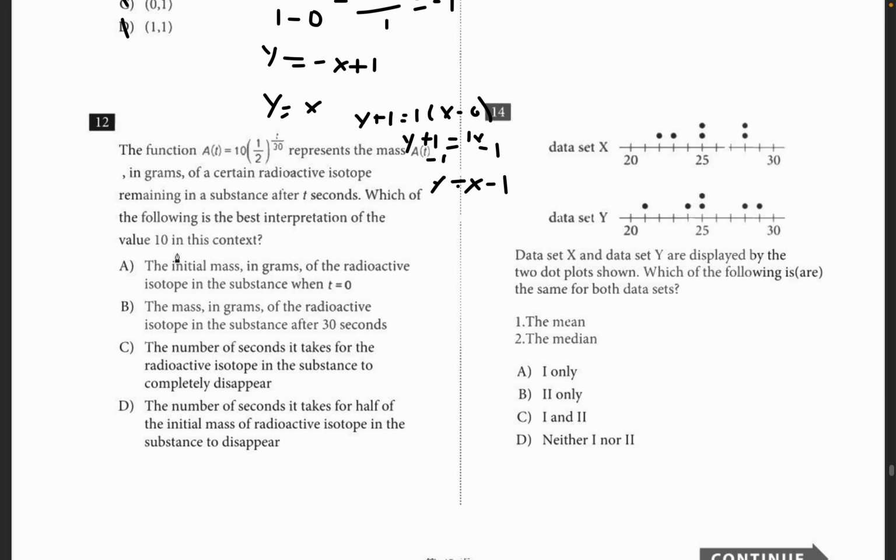The function a of 10. Which of the following is the best interpretation of 10? Well, it's the initial mass of the certain radioactive isotope at t equals 0, the initial mass. Yeah, I think the mass of the graphs.